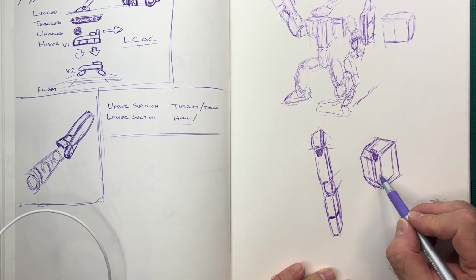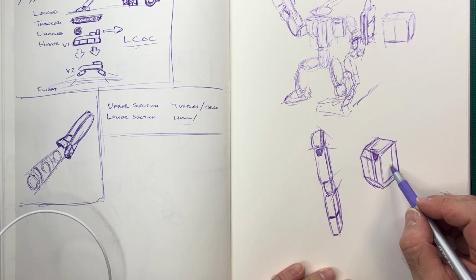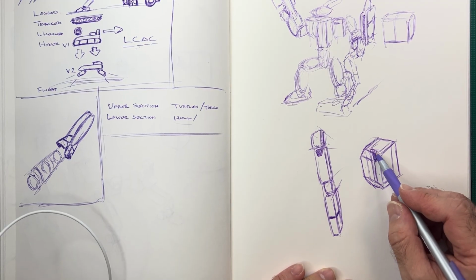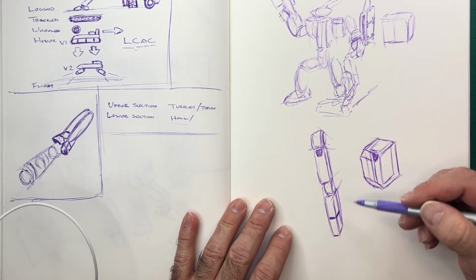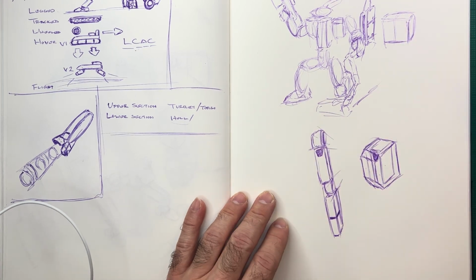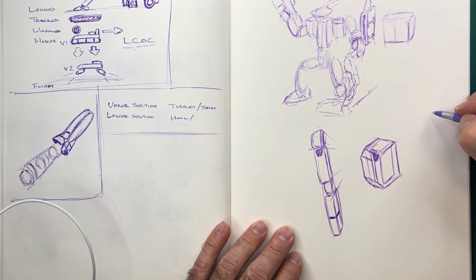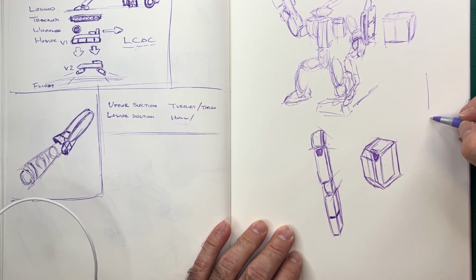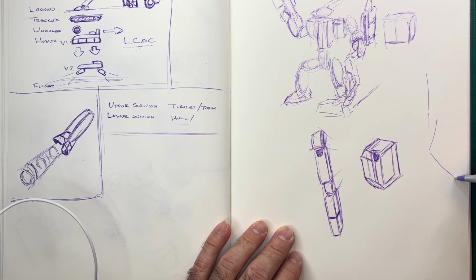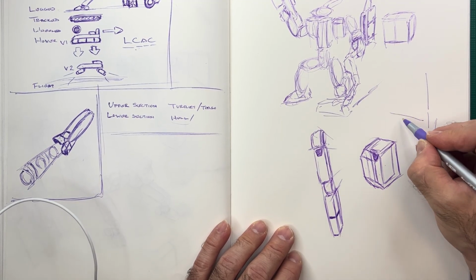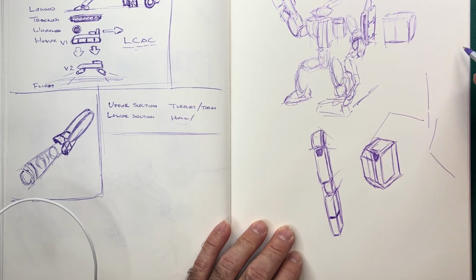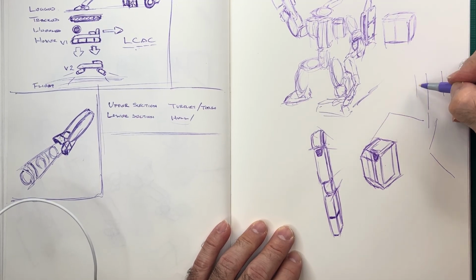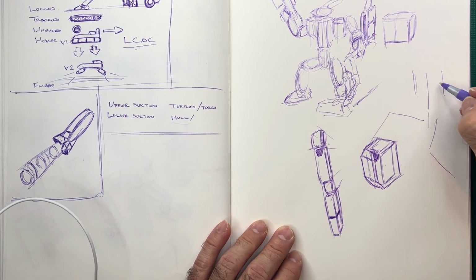What's nice about this design process is that once you know this, you won't have to draw this frame anymore. In fact, at some point, you'll be doing this where it's like, here's the torso, here are the hips, here's my leg, here's my other leg, kind of approximately, let's say you're doing a walking tank.